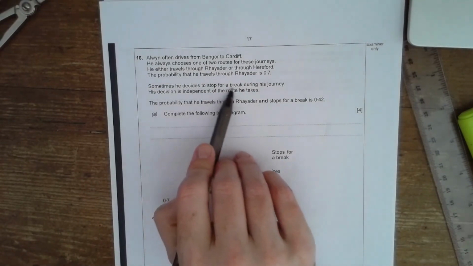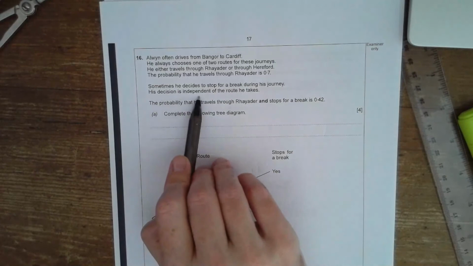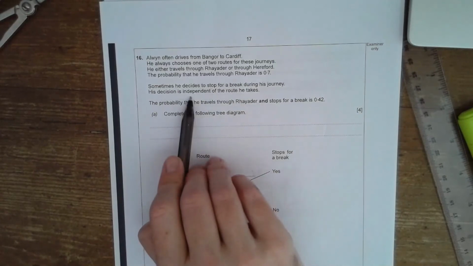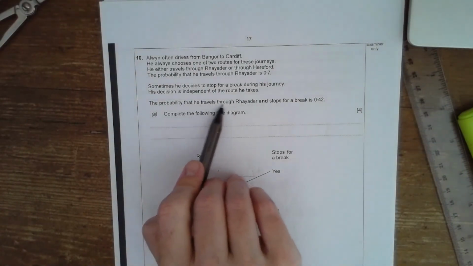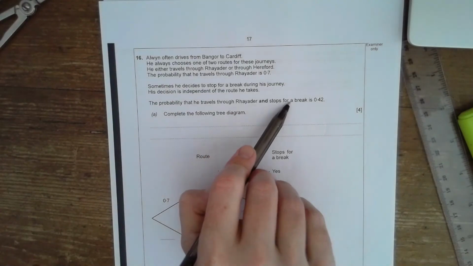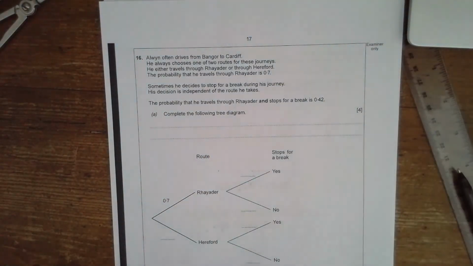Sometimes he decides to stop for a break on his journey. His decision is independent of the route he takes. So that just means it doesn't matter which route he takes. It doesn't affect the likelihood of him stopping for a break. The probability that he travels through Radnor and stops for a break is 0.42.